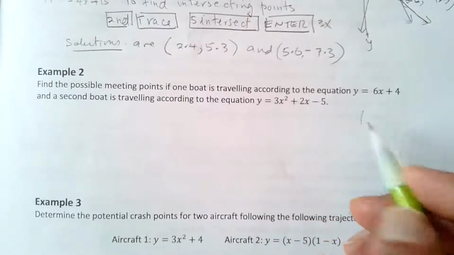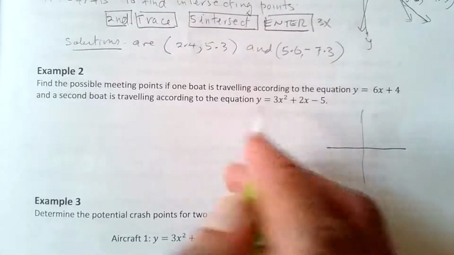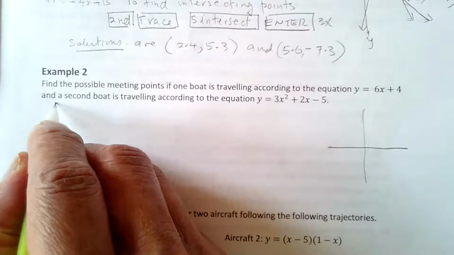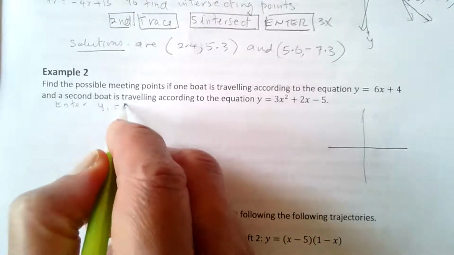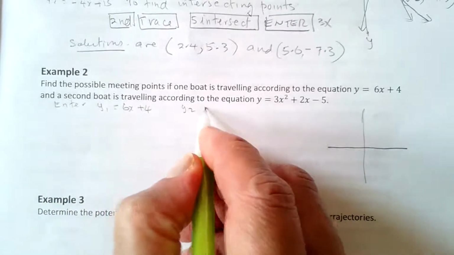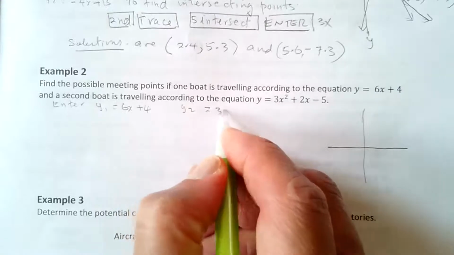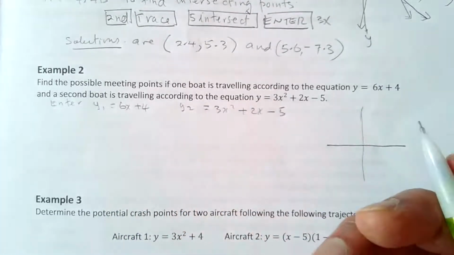We'll try to do a sketch in the corner here. So we enter y1 is equal to 6x plus 4, and y2 is equal to 3x squared plus 2x minus 5.